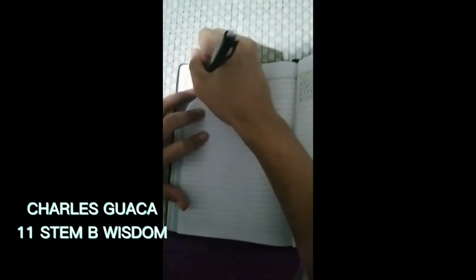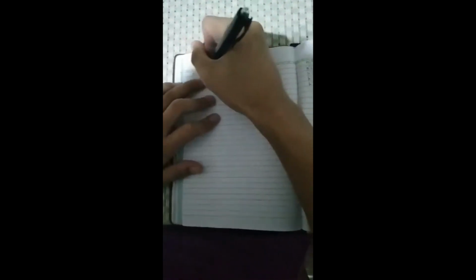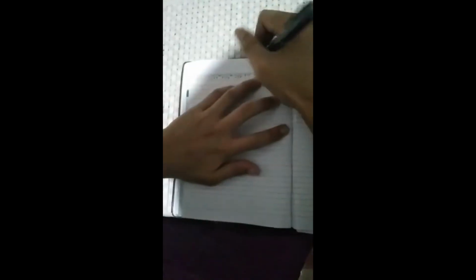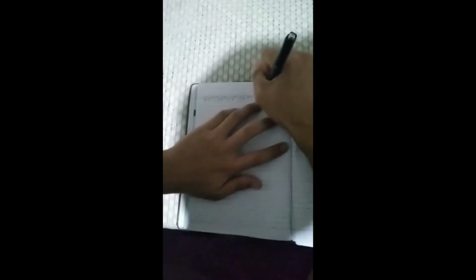f of x equals 4x to the power of 6 plus 2x to the power of 4 minus 5x plus 4. So we need to find the second derivative. First, we need to find the first derivative.